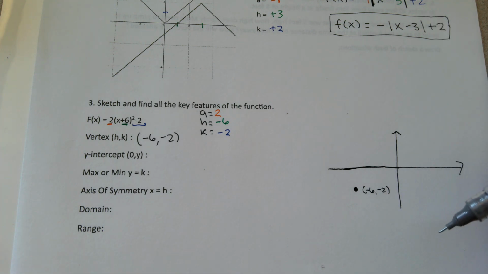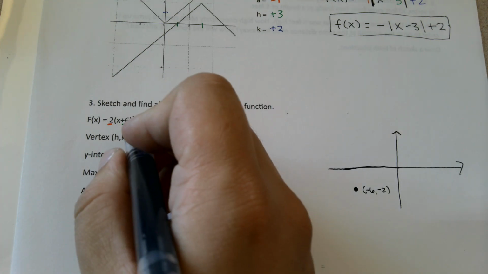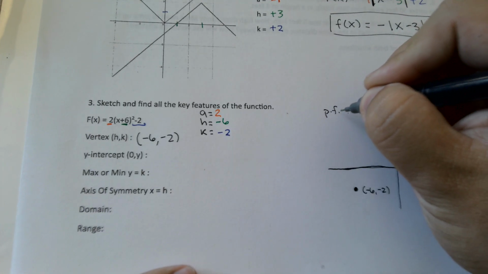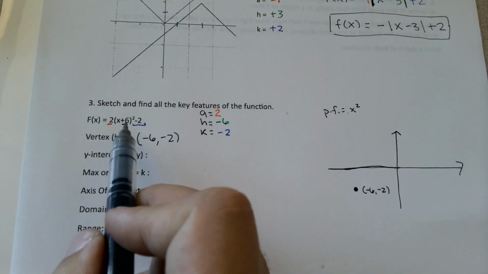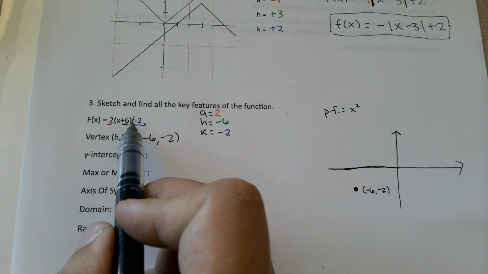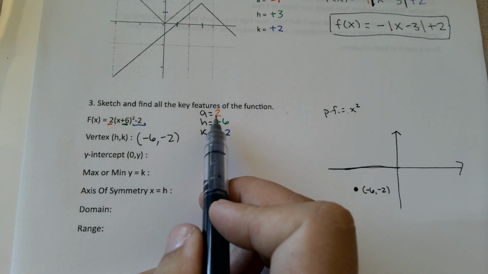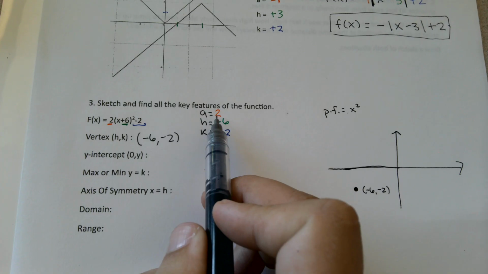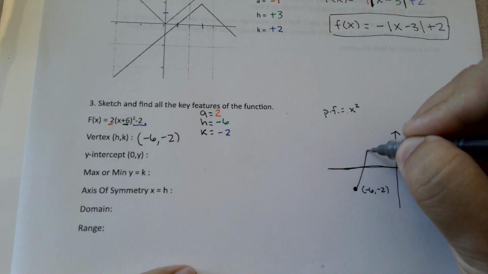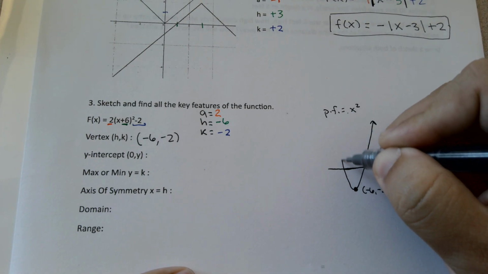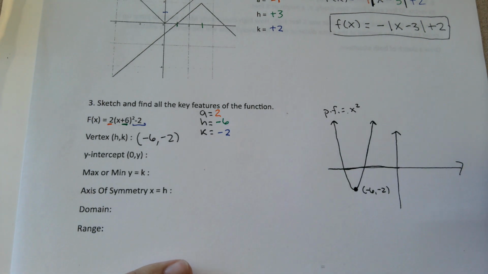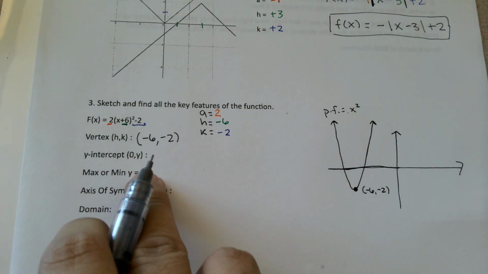Next, you have to ask yourself, what type of function is it? What's the parent function? In this case, the parent function is x squared. We can see that because there's a 2 here. There's an exponent. Then we have to ask ourselves, is there a reflection? No. What does a equal 2 mean? It means it's going to be a little more narrower than usual. There's your sketch. Eventually, it is going to hit the y-axis. I probably didn't draw it to scale, but I still need to go back and solve for the y-intercept, which I will do at the end.